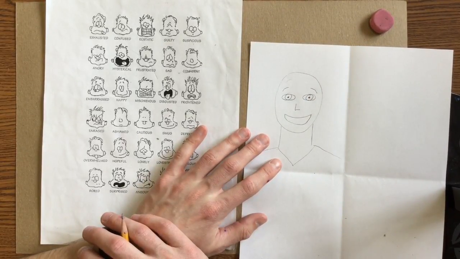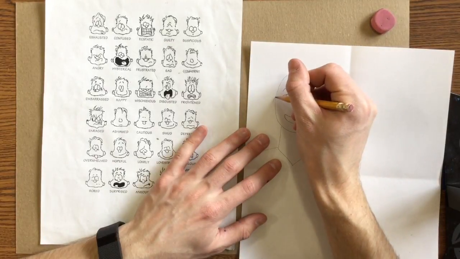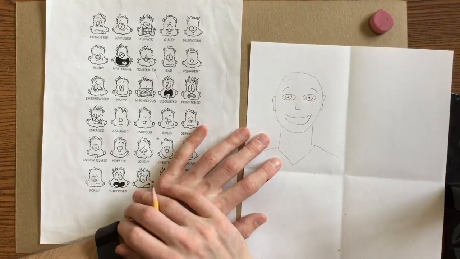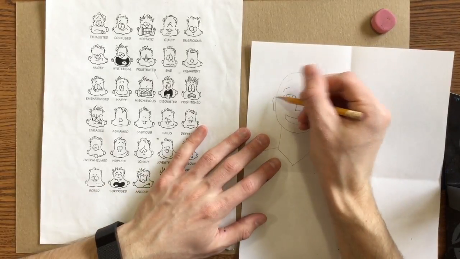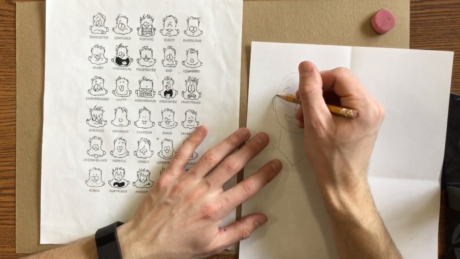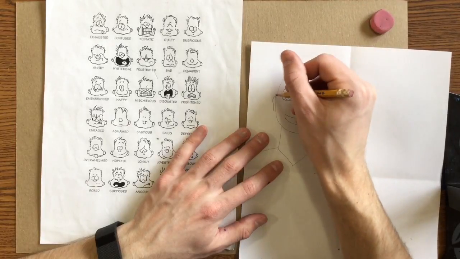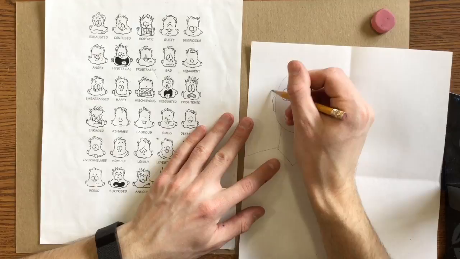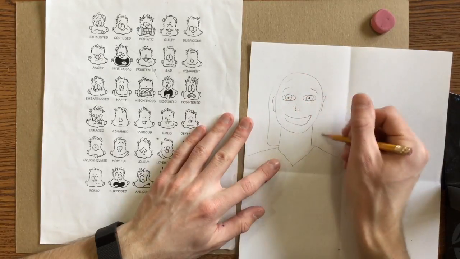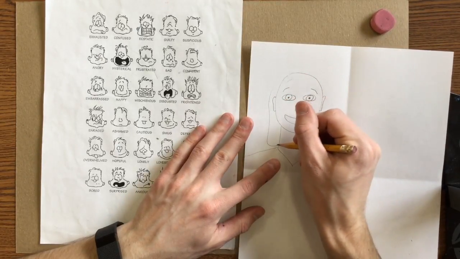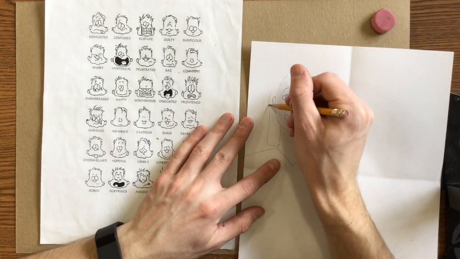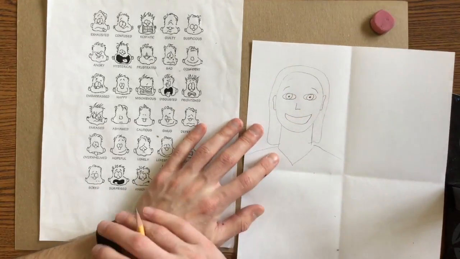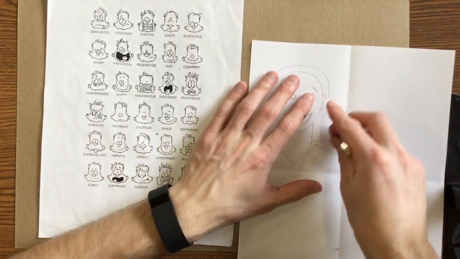Last but not least, I need to give myself some hair and some ears. Give yourself an ear, kind of like that. And now I can give myself some hair. Your hair is not just a scribble. I don't want to see anybody just scribble their hair in. So if you're a girl, you might do something like this. See how it comes down behind my head, goes up, over, and then back down. So if you're a girl, you might do your hair like that.